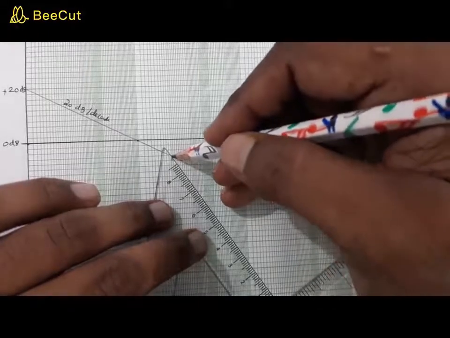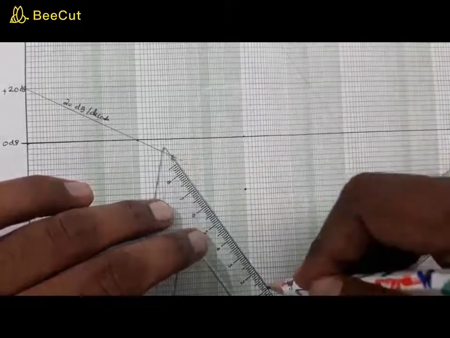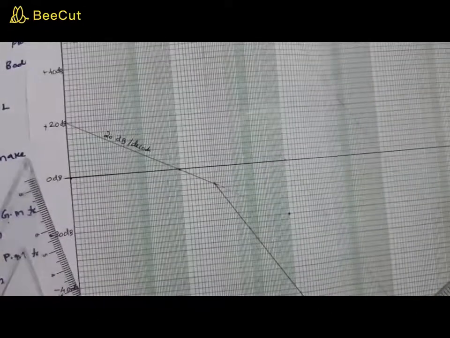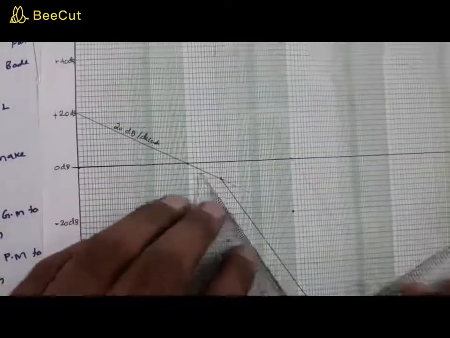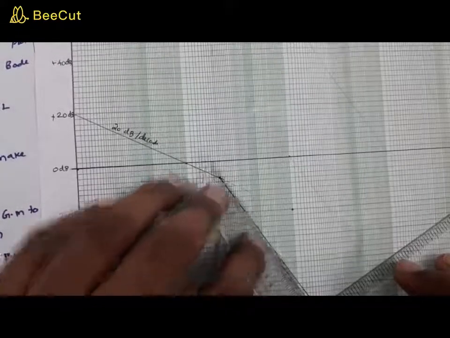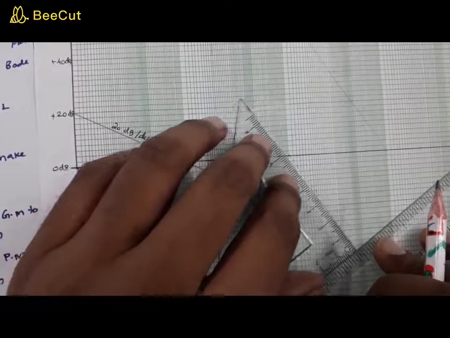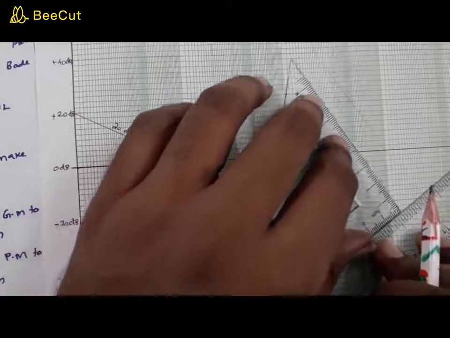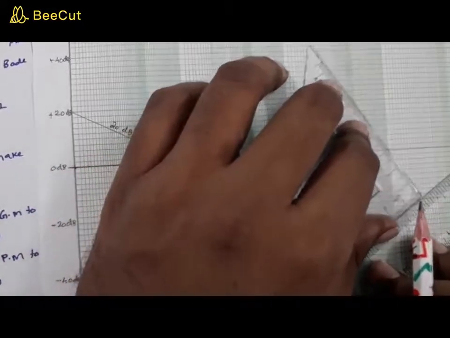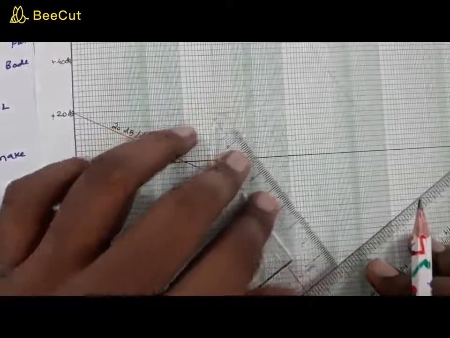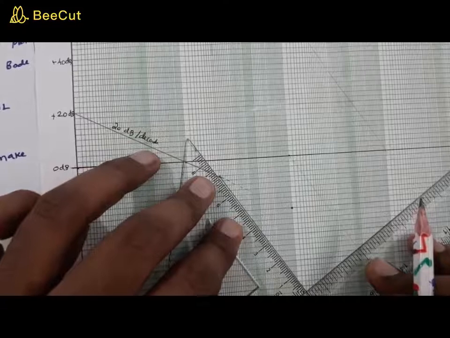From this point, draw a dark line, that is your minus 60 dB. Look at this. This is a parallel line, and going to this side as well, this is also parallel. These are parallel to each other.